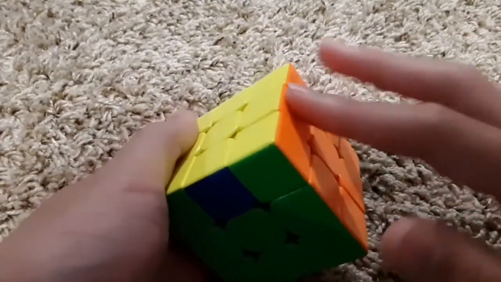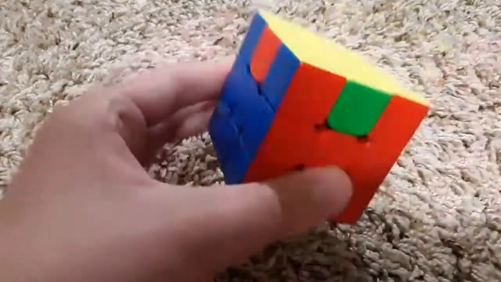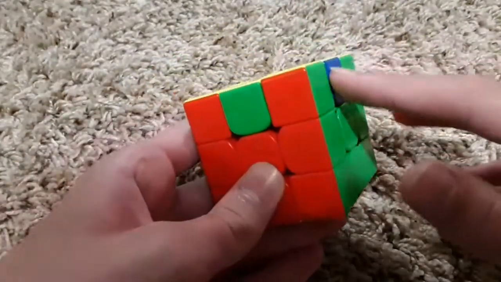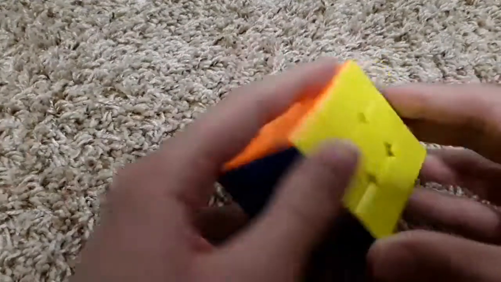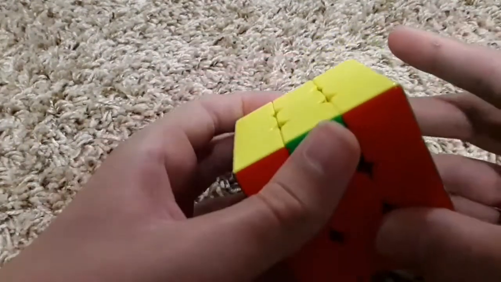So most of the time you'll have one that is solved, and there are two separate cases where one of them is solved. They're both called U-perm, by the way.